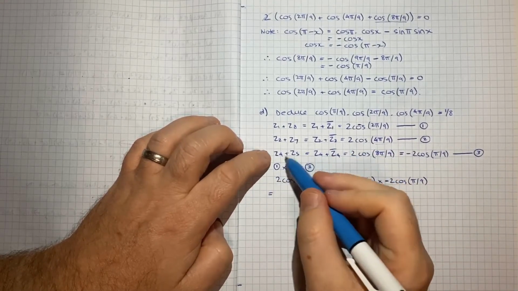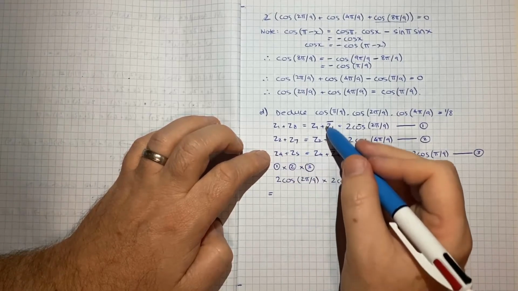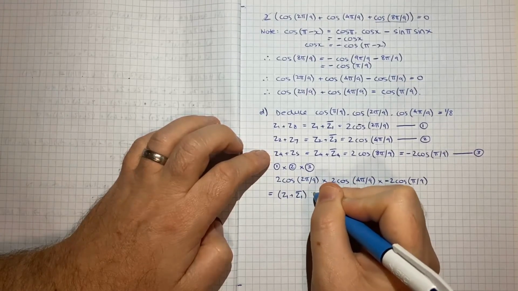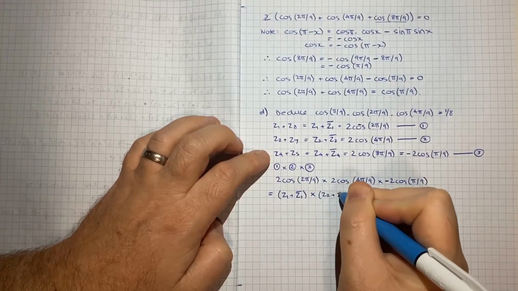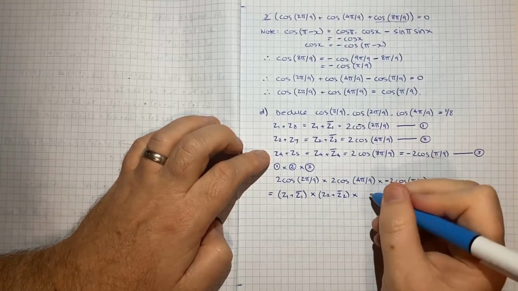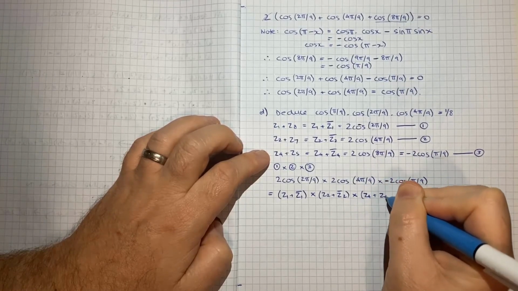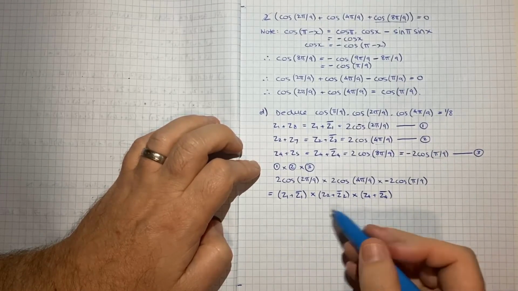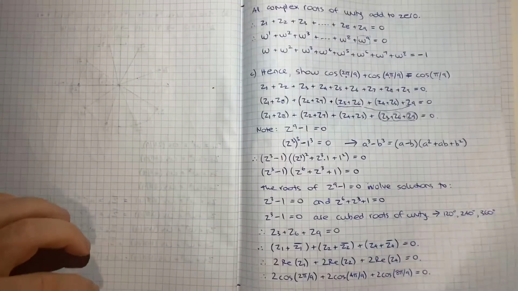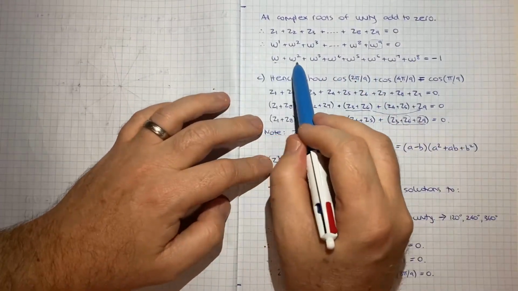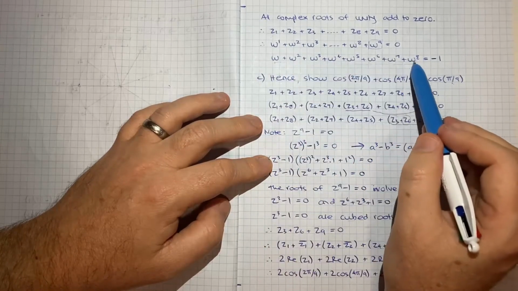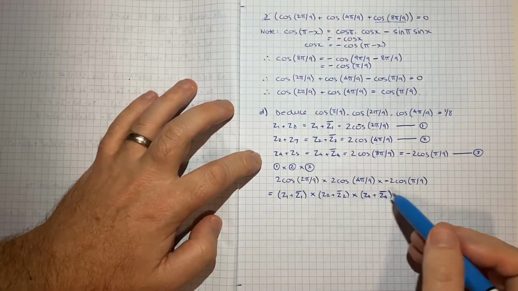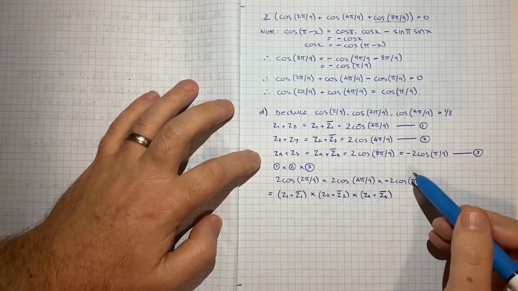That is all equal to, and then we can insert what we know. So it's Z1 plus the conjugate of Z1 times Z2 plus the conjugate of Z2 times Z4 plus the conjugate of Z4. And now the question becomes, how do we expand this into a form that's going to help us? And the hint of this question is what we had to show in part B. Because we know that the sum of w all the way out to w to the power of 8 is negative 1. If we can get this in a format that lets us show it's negative 1, then this will get us to our ultimate destination.